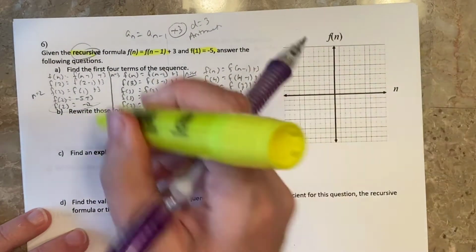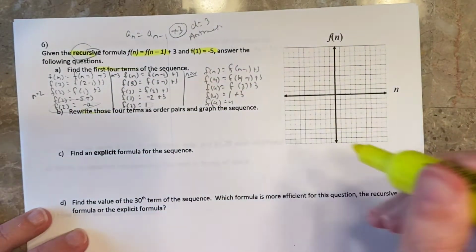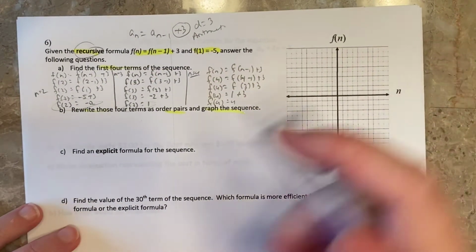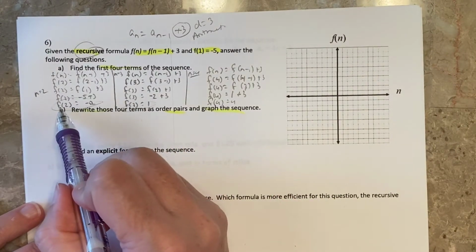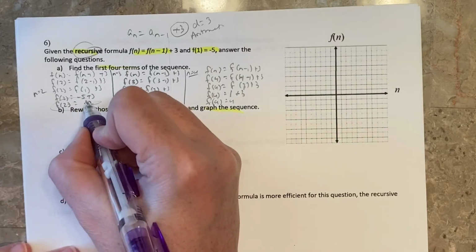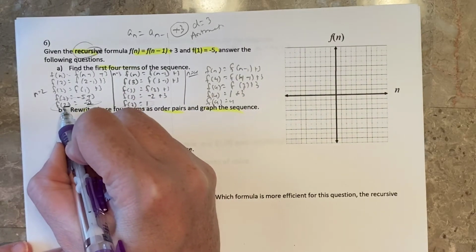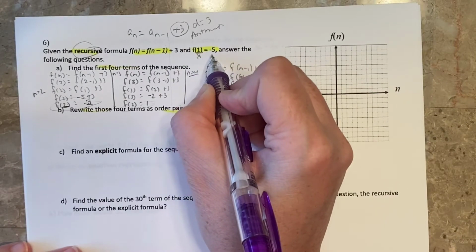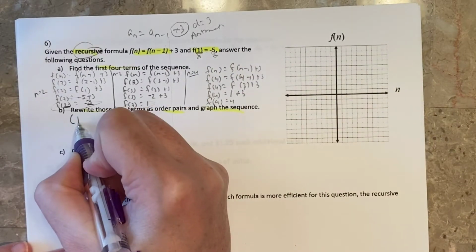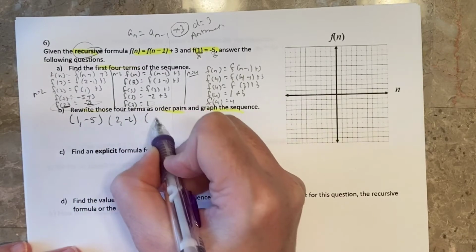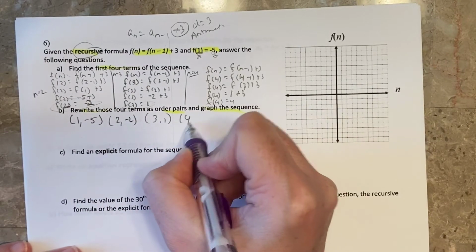Now we want to rewrite those first 4 terms as ordered pairs and graph them. We have not done this yet, so I'm glad we're doing this. When I had you figure out f of 2, the answer was negative 2. Remember, the number inside the parentheses is your x, and this is the y value. So we're going to have 1, negative 5, then 2, negative 2, then 3 and 1, and 4 and 4.